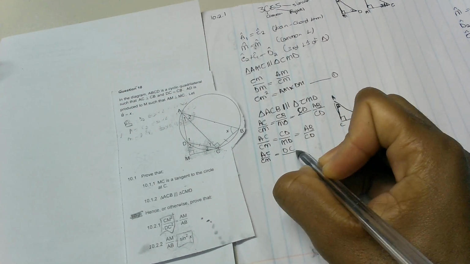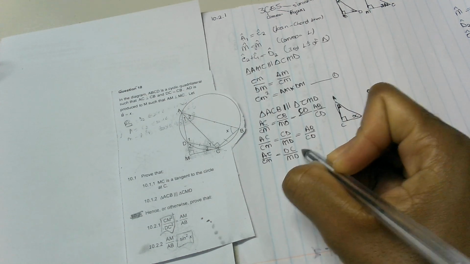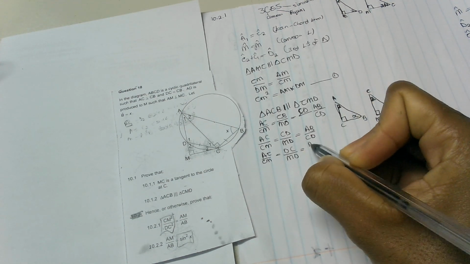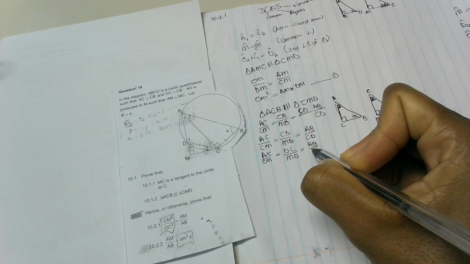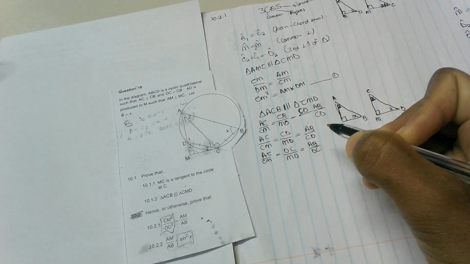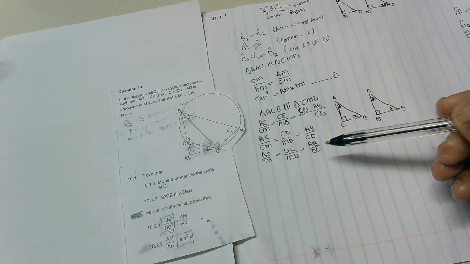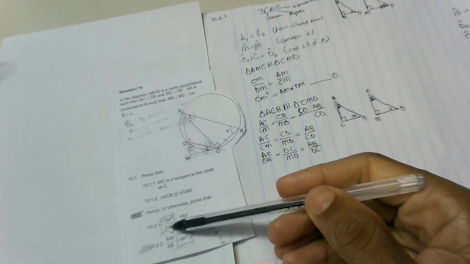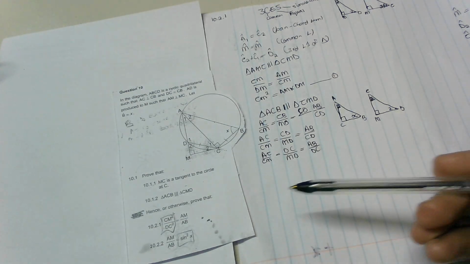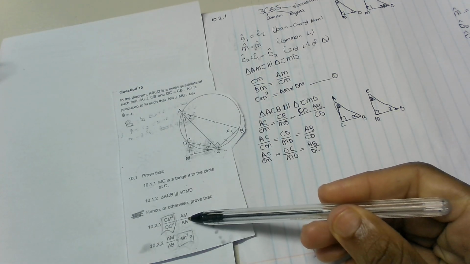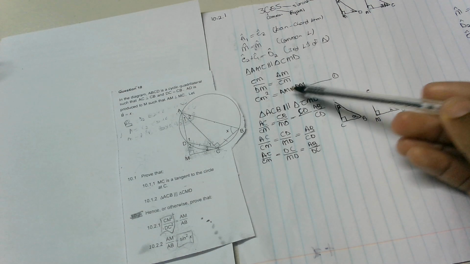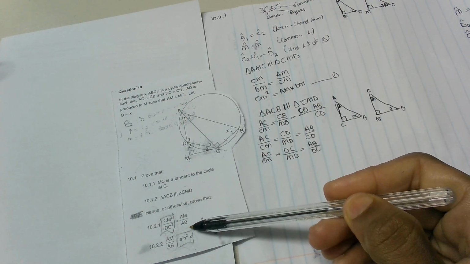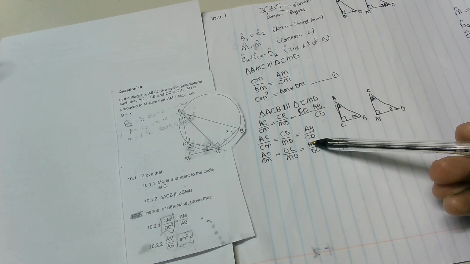DC. I don't want you to get so confused. AB over DC. I don't want you to get so confused. So when I look at this, I see DC and I see AM, which I do have at the top, and then I see AB, which is this one.